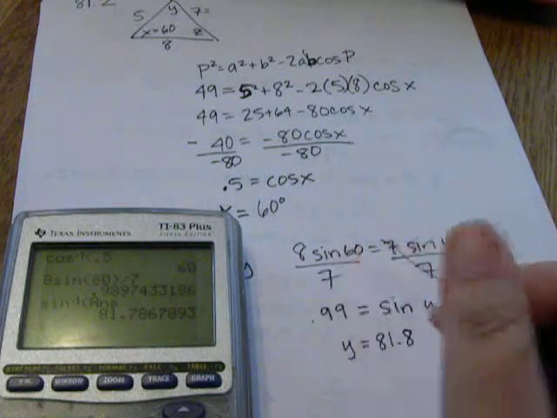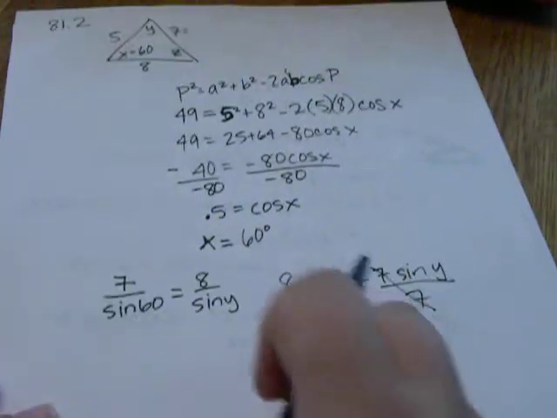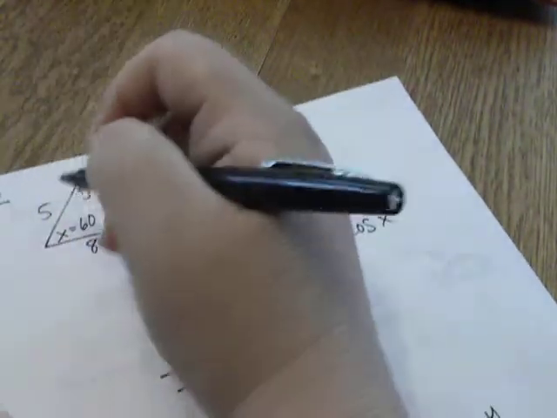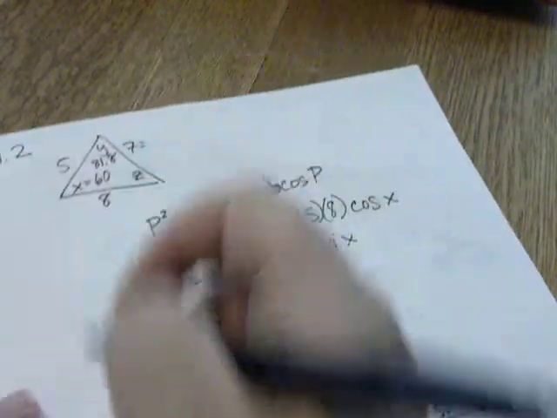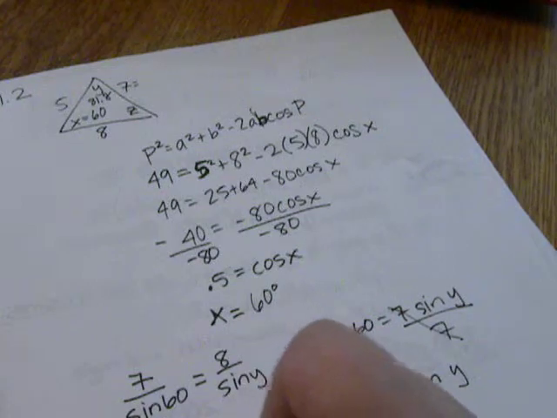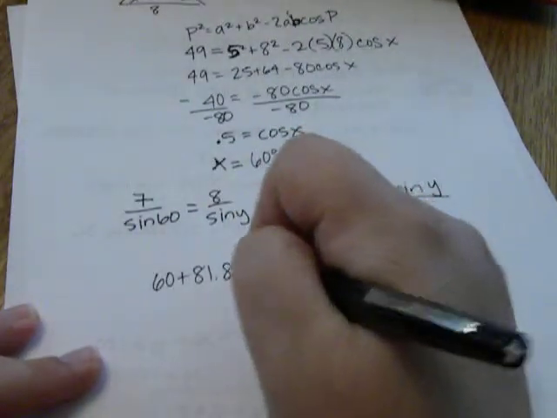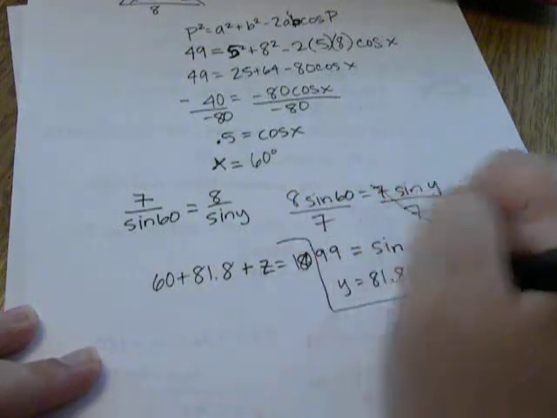So if y is 81.8, so we have 60 plus 81.8 plus z has to equal 180.